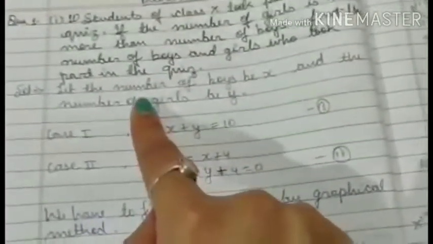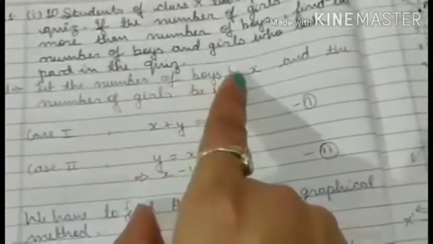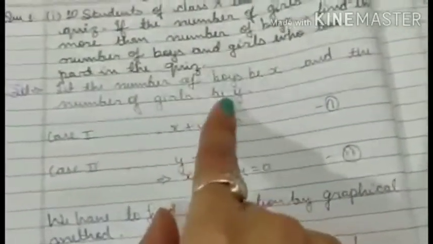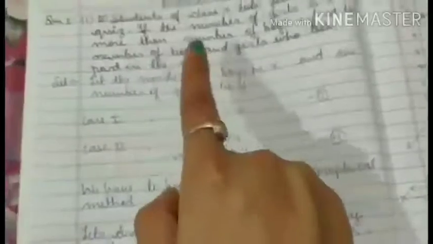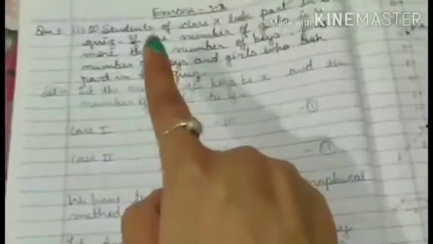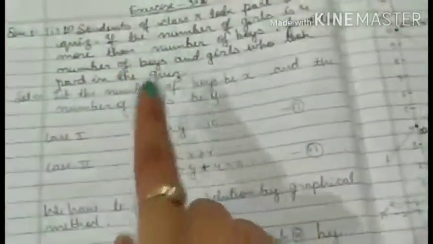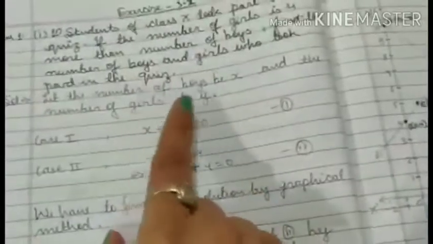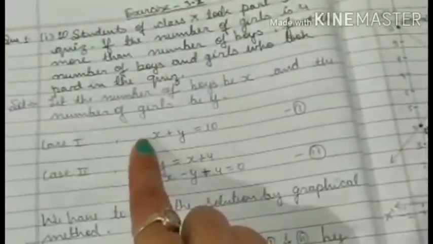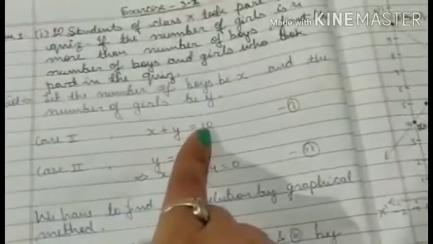So this we have to find. So we'll assume what we have to find. Let the number of boys be x and number of girls be y. So case first, according to the question: total number of students is 10. So x is number of boys and y is number of girls. So number of boys plus number of girls is what? 10. This is the first case.